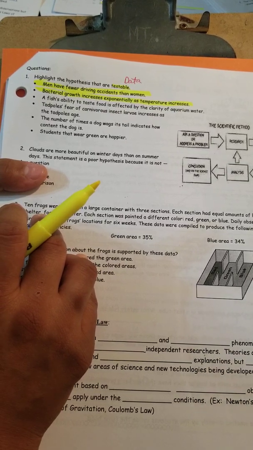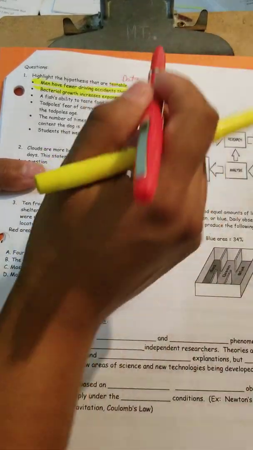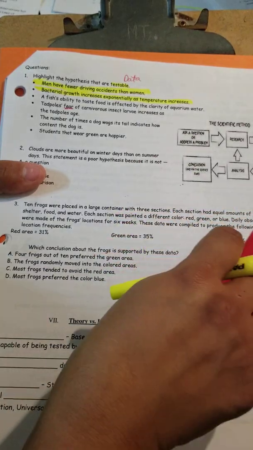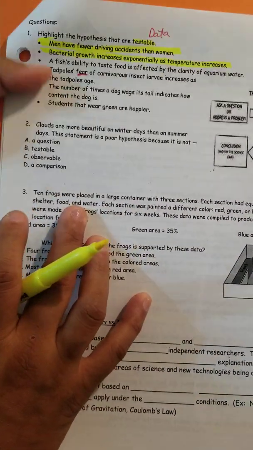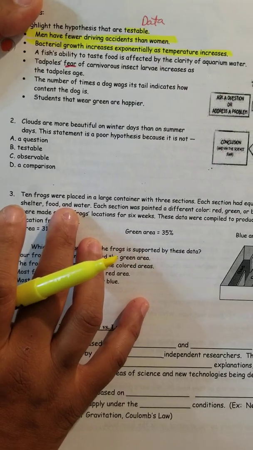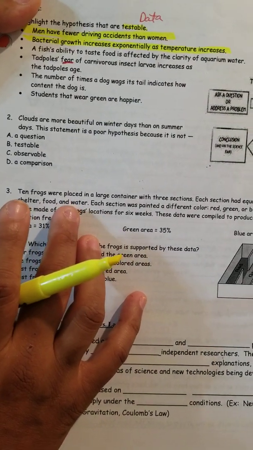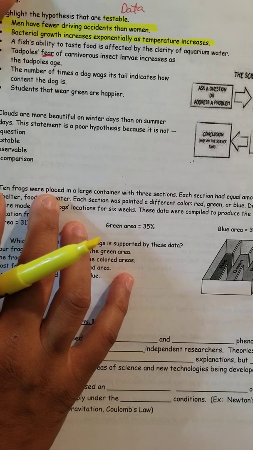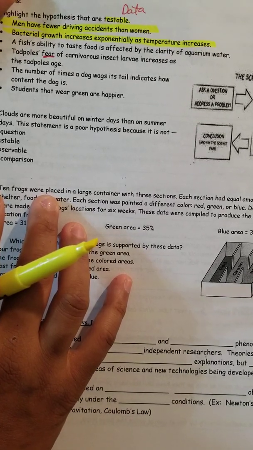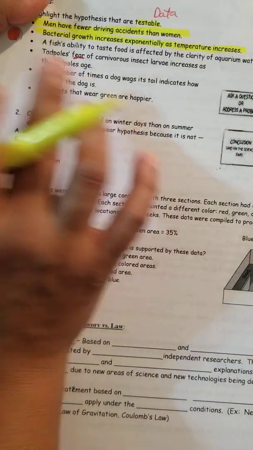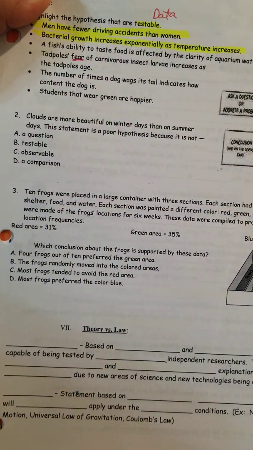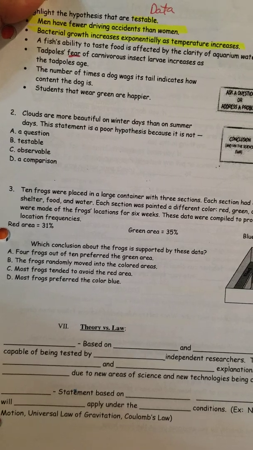Don't highlight it. Tadpoles fear carnivorous insects. Whenever they use that word fear, automatically forget it. That's not testable. Okay? Fear. The number of times a dog wags its tail indicates how content the dog is. Well, the number of times, okay, well, we can go ahead, there's a number.